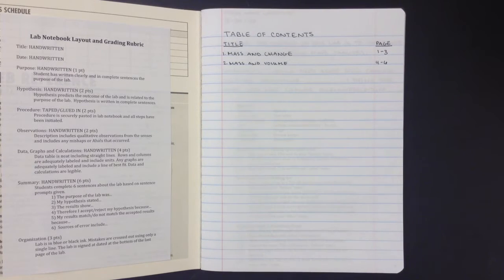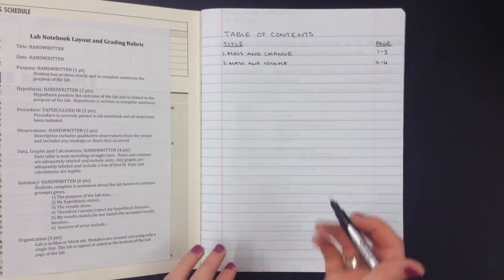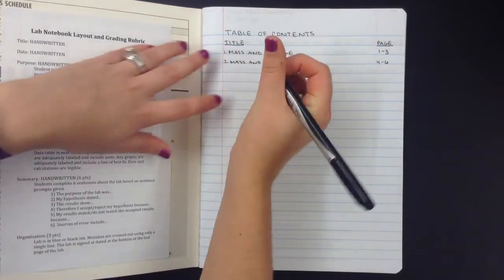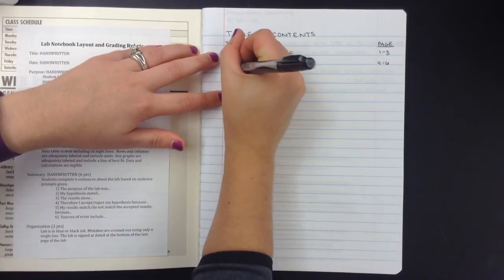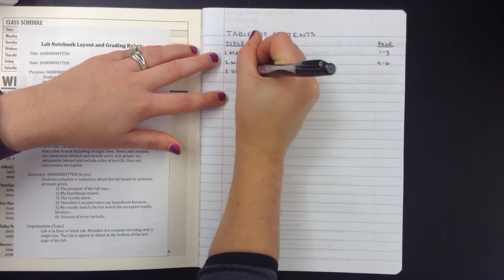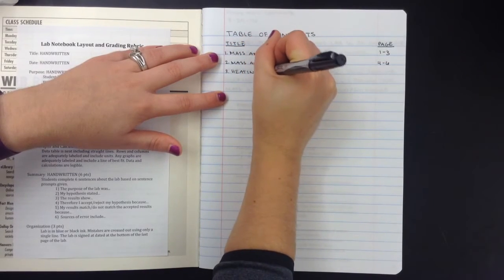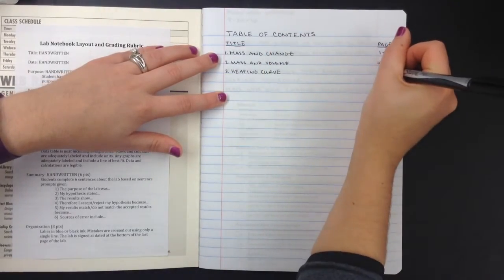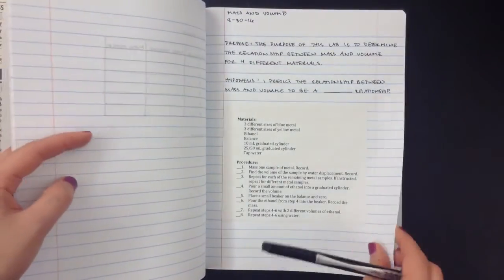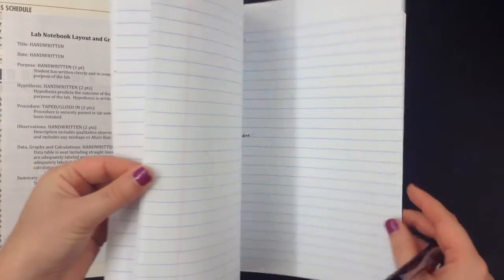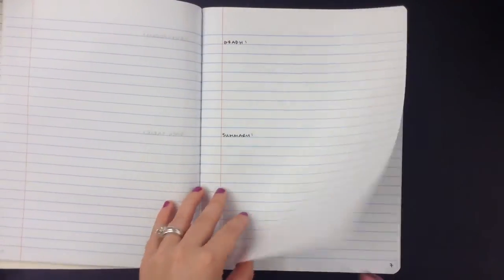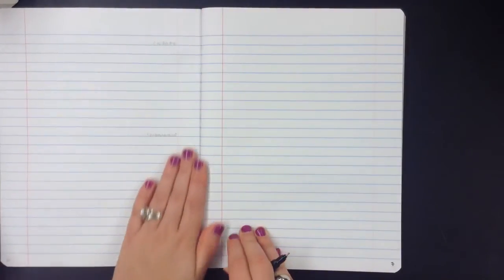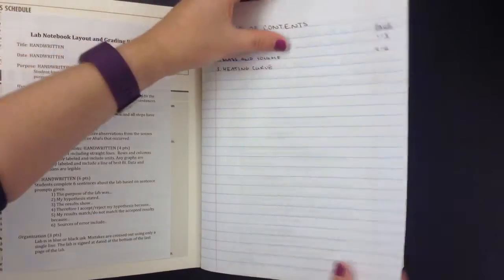This video is to set up for the heating curve lab. So I'm going to add it to my table of contents. This is the third lab that we're doing. And mine is going to start on, let's see what page it's going to start on. Mine is going to start on page 7.